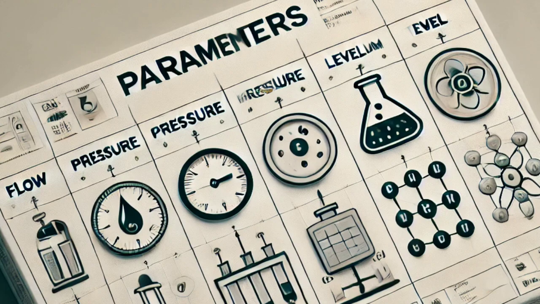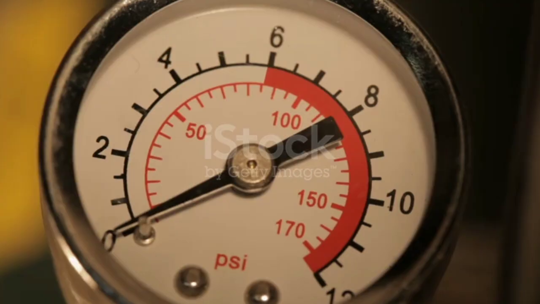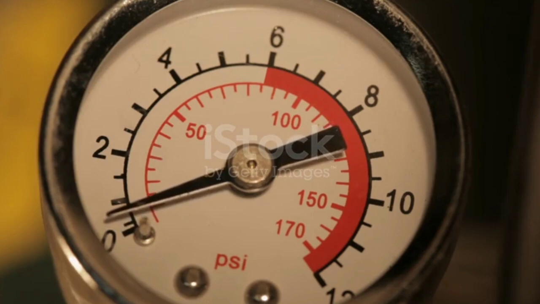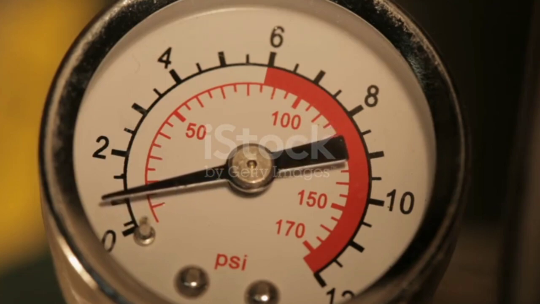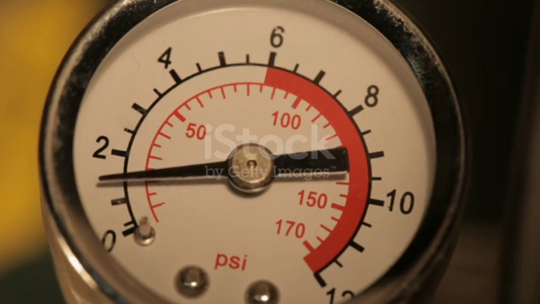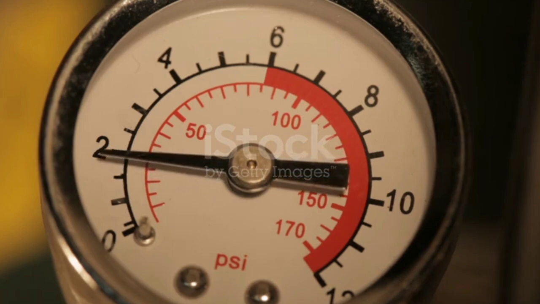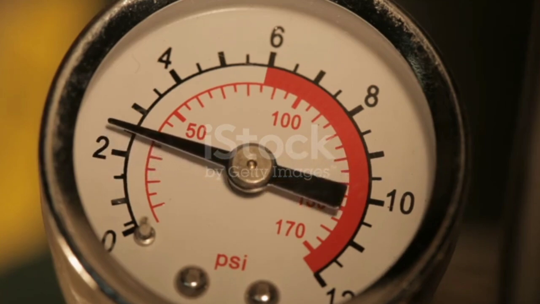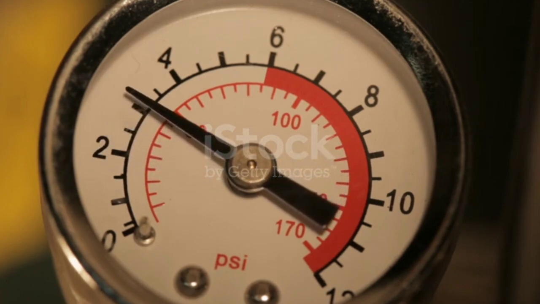Think of parameters as the quantitative aspect of your process that we need to monitor carefully. Without them, we would not be able to detect potential hazards like overpressure, leaks, or deviation in flow.